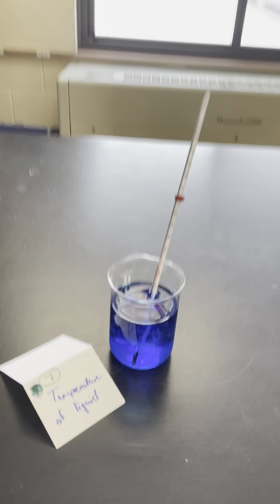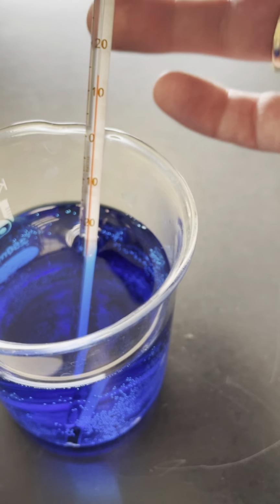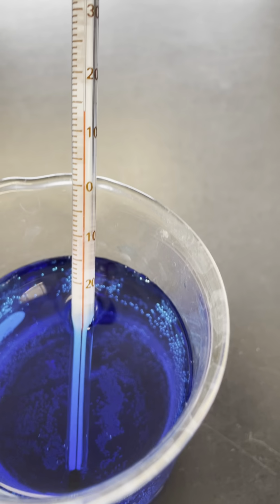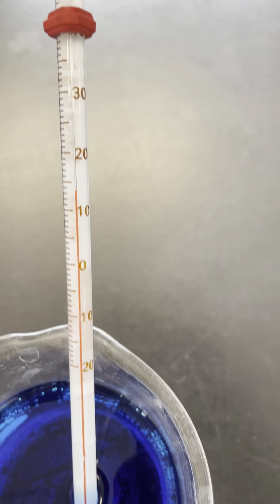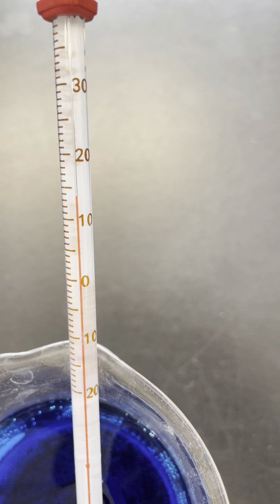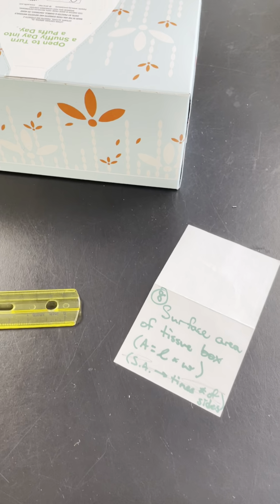Room temperature, number 7, temperature of a liquid. Here, it's not this spot here. That moves up and down. But there's the temperature down there. So let's see if we can see what that is. Looks like not quite 15. I'm going to say 14 degrees Celsius. There's number 8 that we already did. That's the surface area of the tissue box.